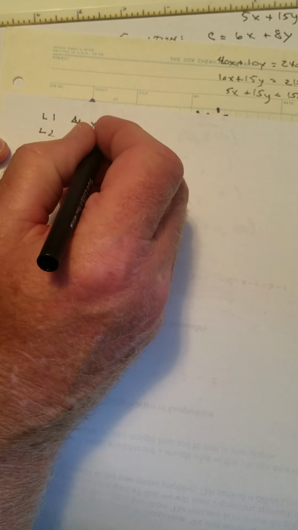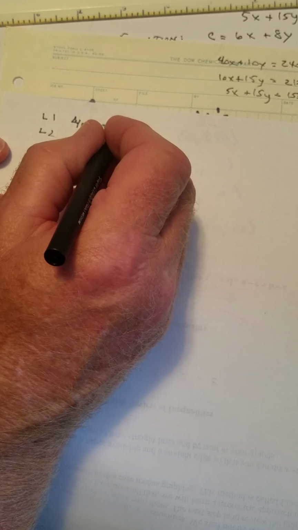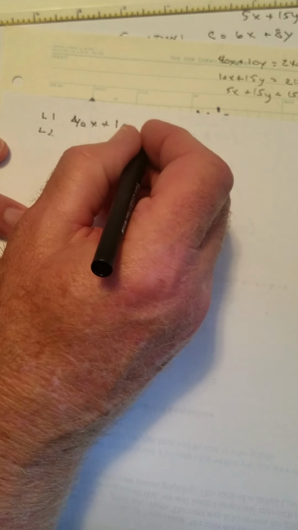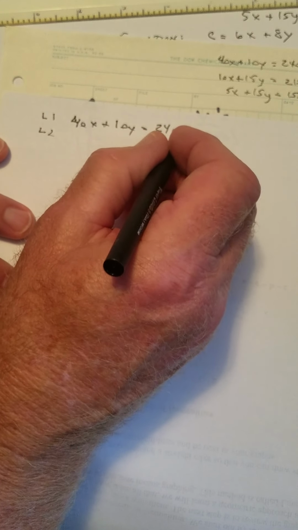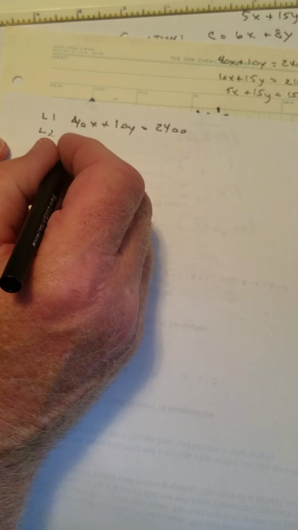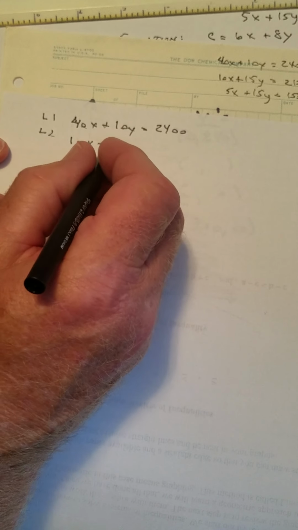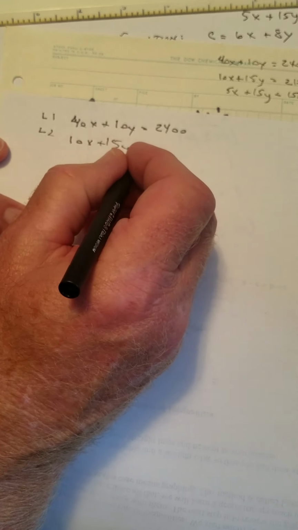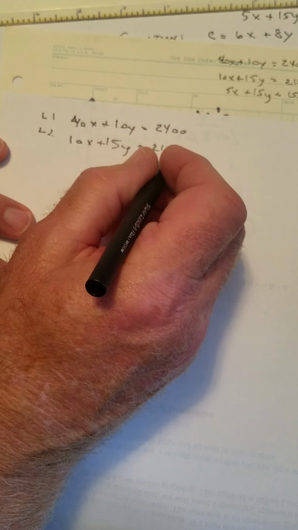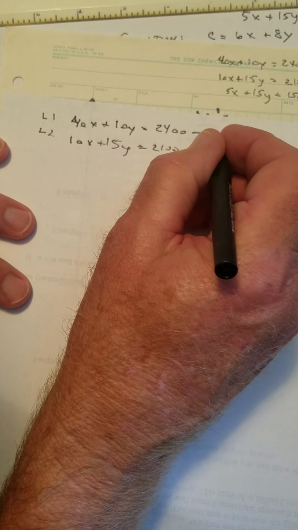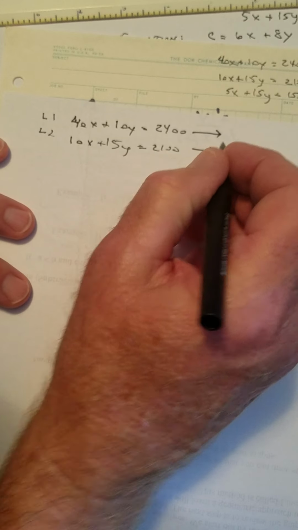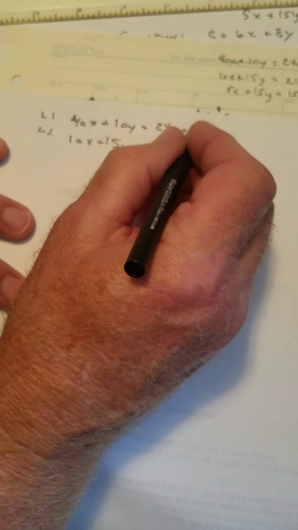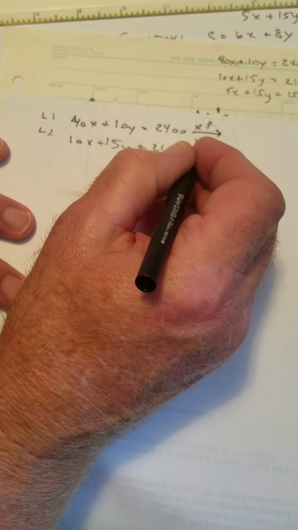L1, 40x plus 10y equals 2400, and L2 is 10x plus 15y equals 2100. You can get them to match however you want to do it. I'm going to multiply by 3 on top and 2 on the bottom.